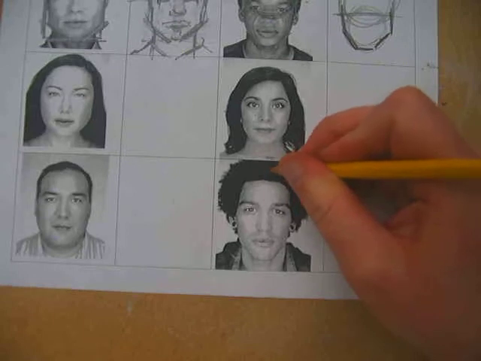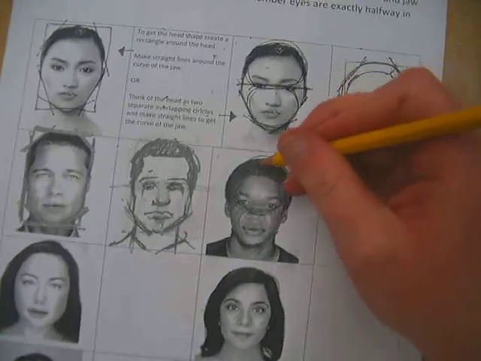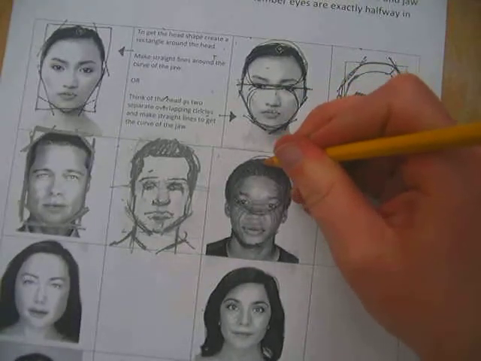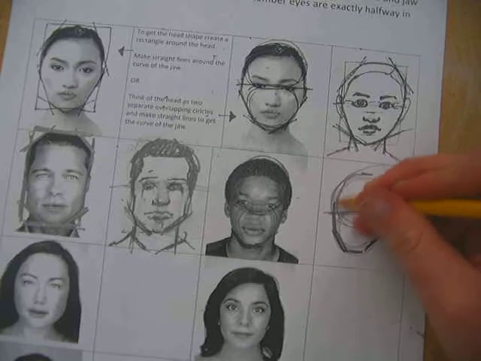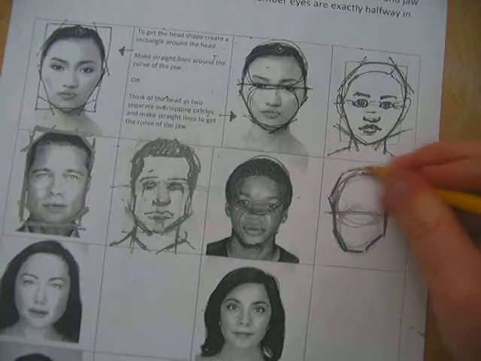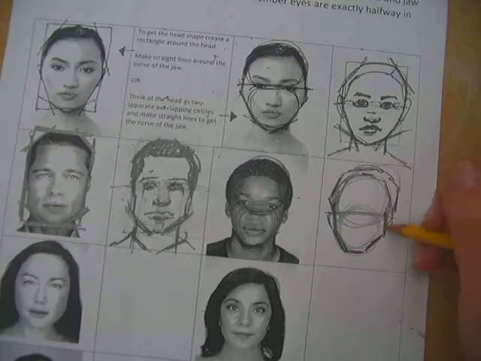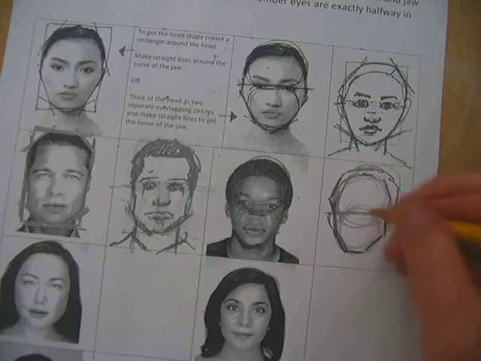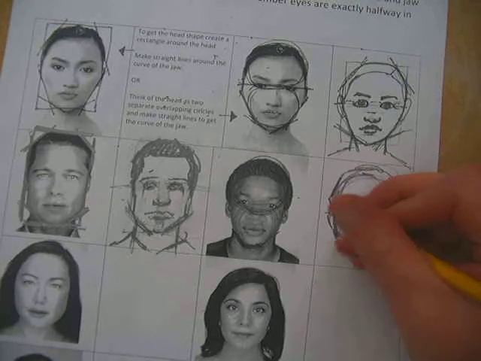Like this dude right over here on the bottom, the top of his head is not up here. His skull, I'm going to guess, is about right there. So this individual, back to this guy, I'm going to guess his skull is probably about right there. Maybe I can draw in where the hair is going to be, roughly.